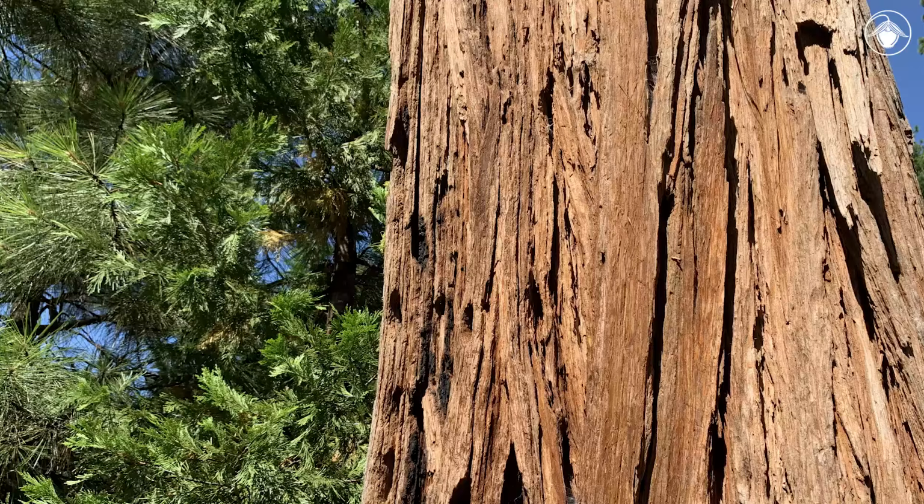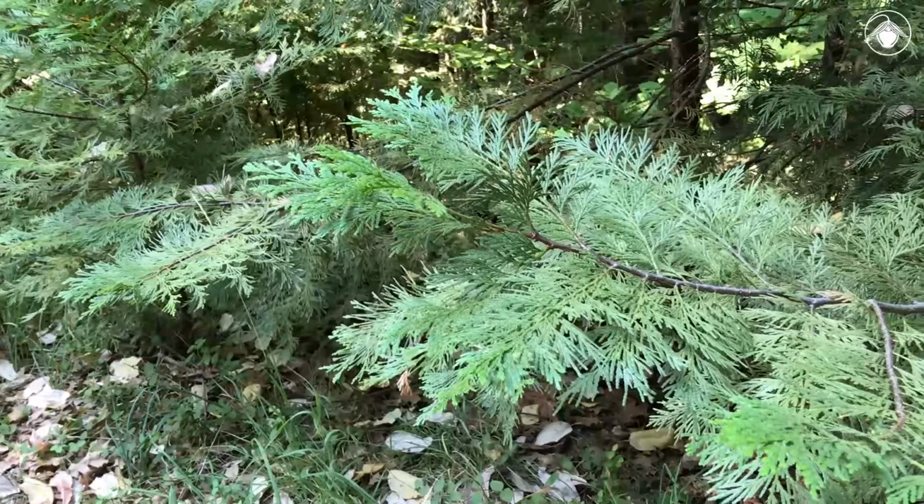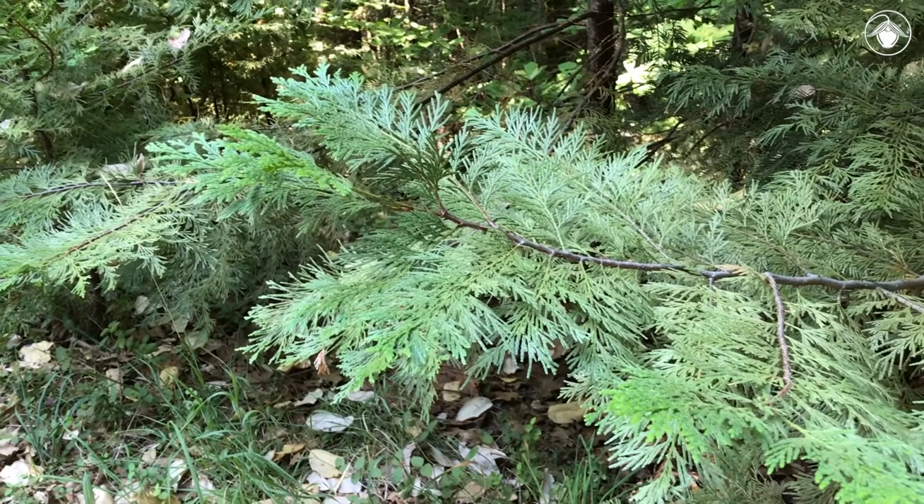The bark is fibrous, deeply furrowed, and has a reddish hue that can become gray with age and eventually peels off in long strips. The scale-like leaves are bright green and are opposite, appearing whorled. The leaves and branches form wide, flattened sprays.